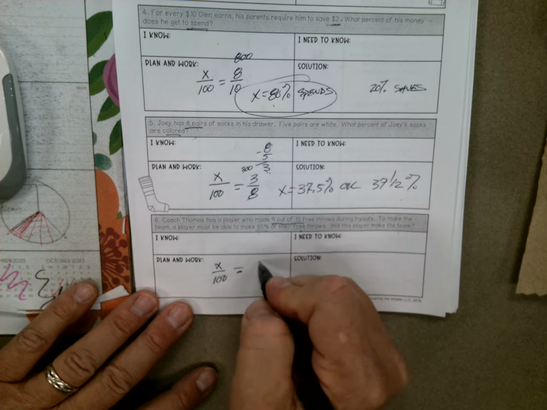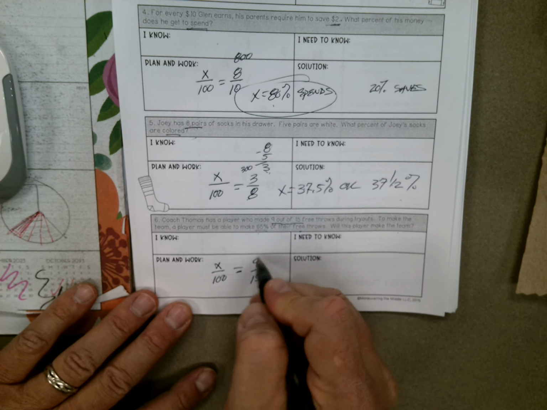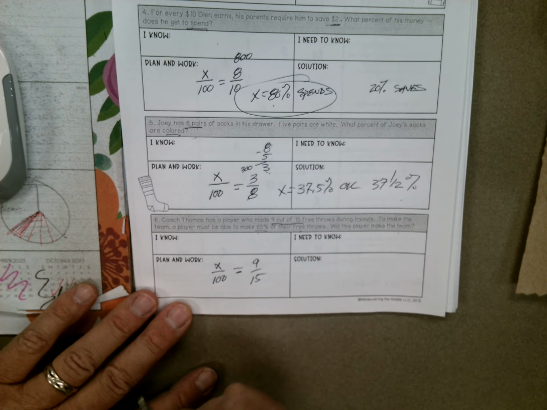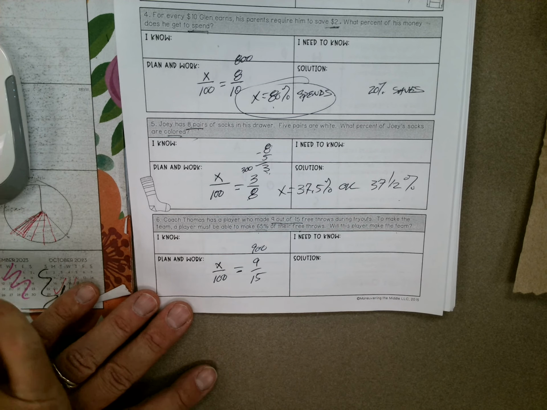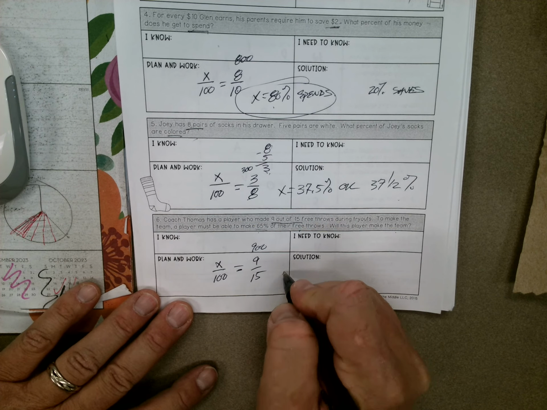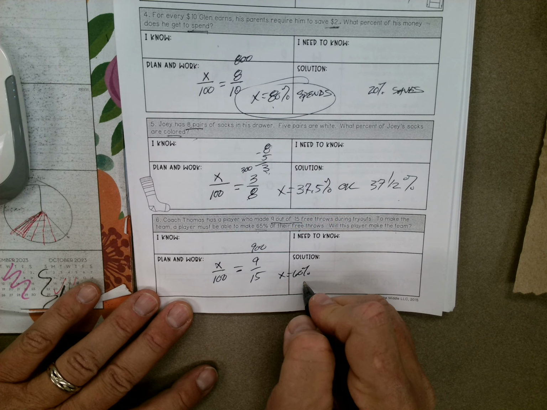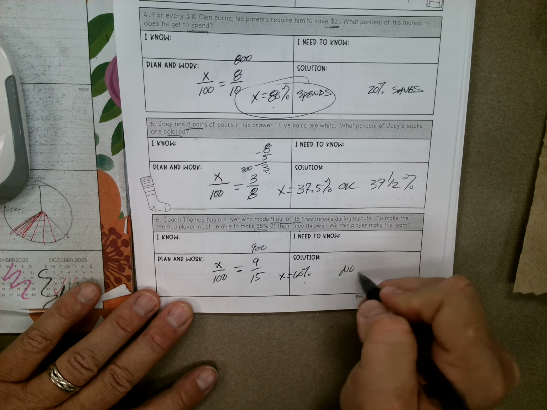Okay, and then we have 9 out of 15. So I want to see what that equals as a percent. 9 times 100 is 900, divided by 15 is 60. So X is 60%. No, he doesn't make the team.